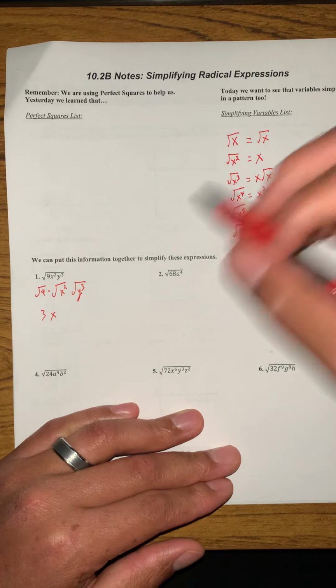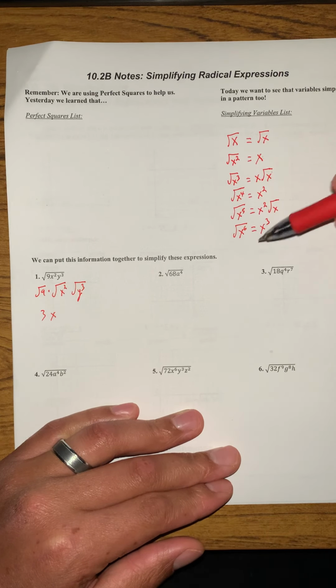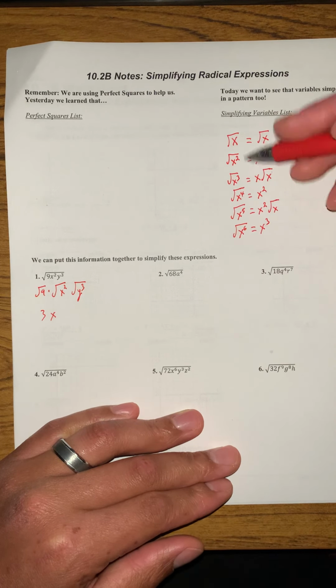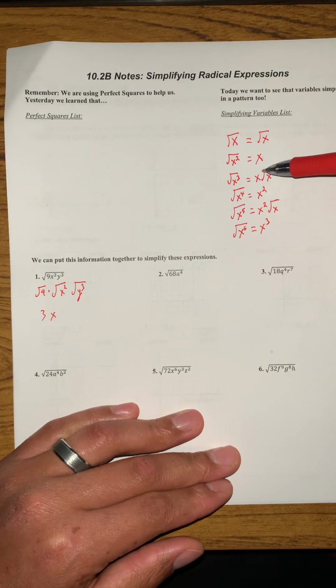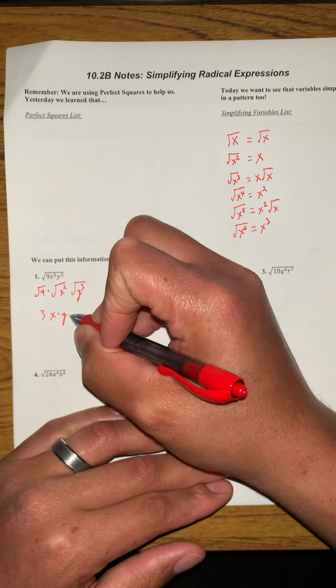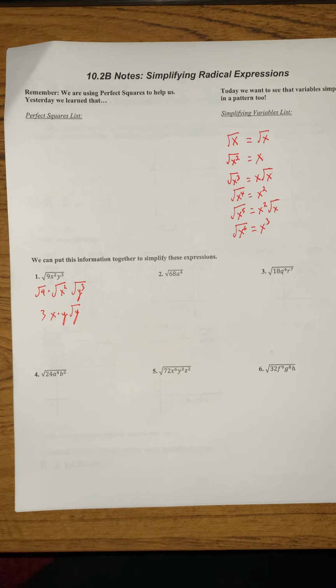And then I've got a y. Now, of course, none of these are y's, but we know if I use one variable, I can use another variable. So if all these were y's, well, the square root of y cubed would just be y times the square root of y. And then I'm pretty much done with this problem, right?